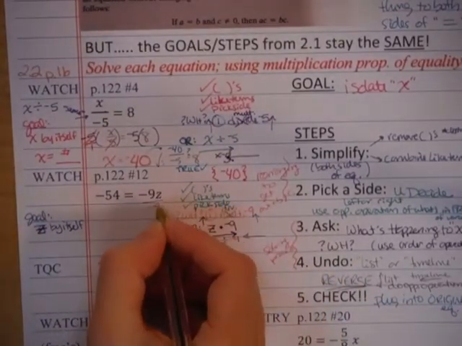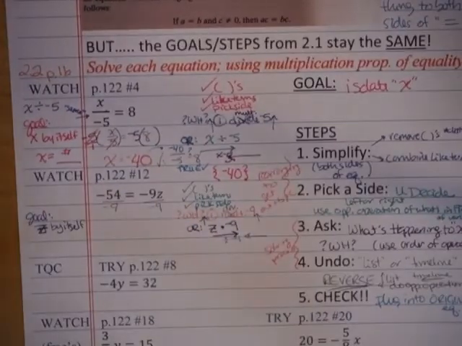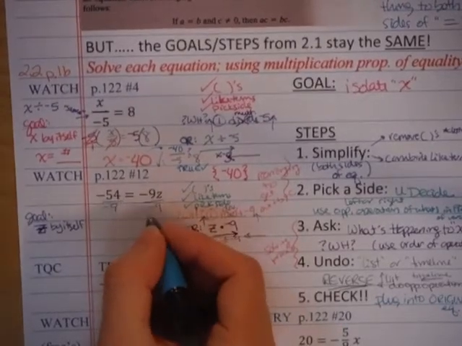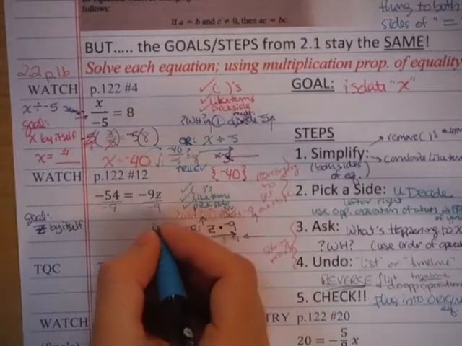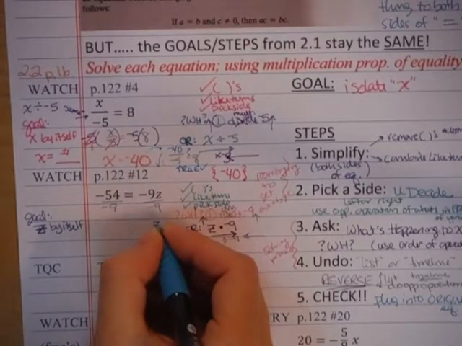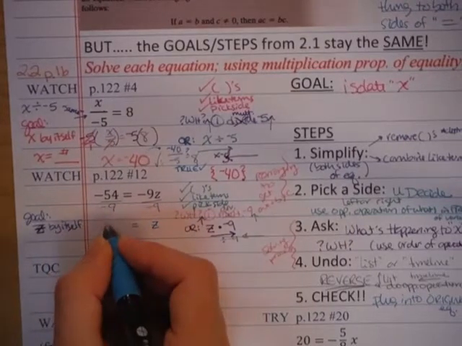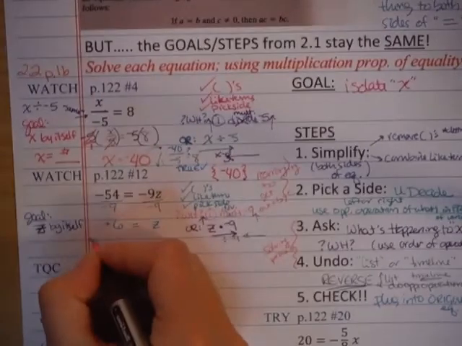We're going to divide both sides by negative 9. And I'm using the fraction bar because it means the same as division. So on the right side, the 9's cancel. Negative divided by negative is a positive, or you could think of that as a negative 1 over negative 1. Those are going to each cancel. I'm left with z is equal to negative 54 divided by a negative 9, which is going to give me a positive 6. And then I get to check that.